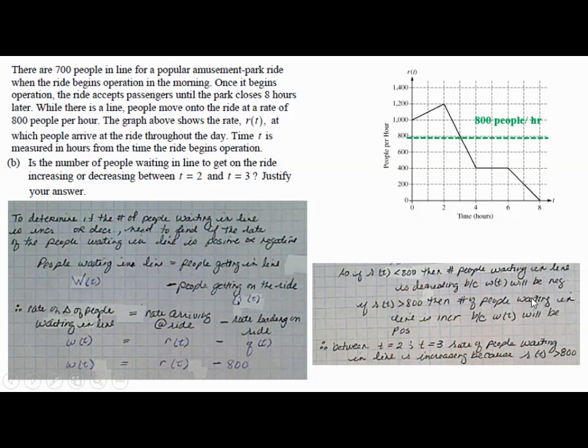Now, how can you use your graph to figure that out? Well, on the test, after you understand this a little bit further, all you do is graph this 800 and ask, when is R of t greater than 800? Over here. And when is R of t less than 800? Down here. And they are the same when time is 3.